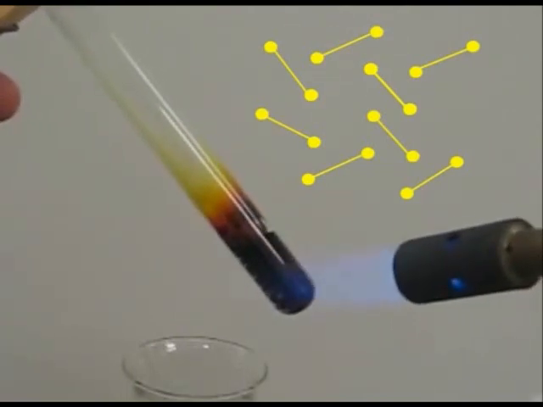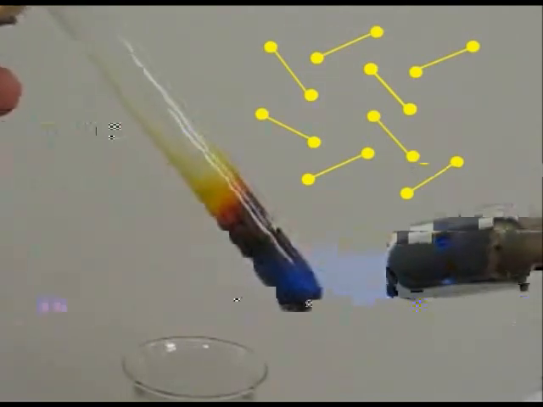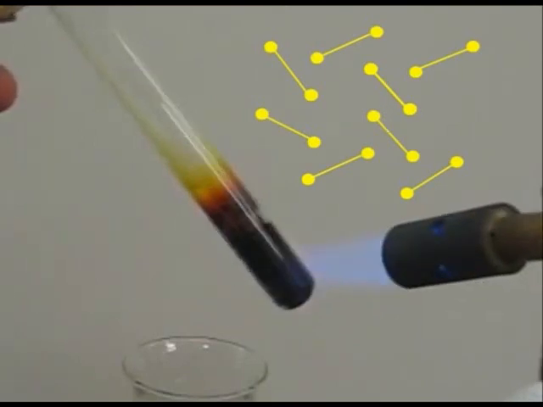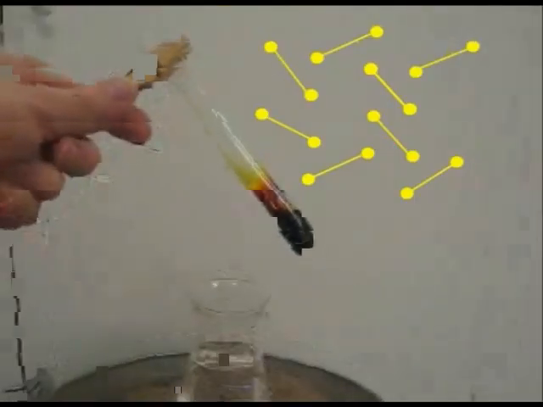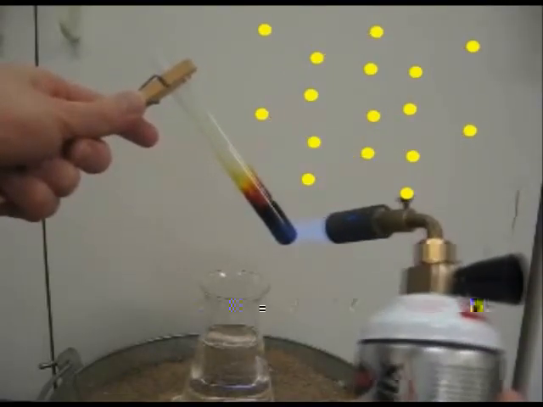At a temperature of 404 degrees Celsius, the liquid will boil, forming the vapor. At around 1,000 degrees Celsius, S2 molecules will exist, and as the temperature is increased further, single atoms of sulfur will form.